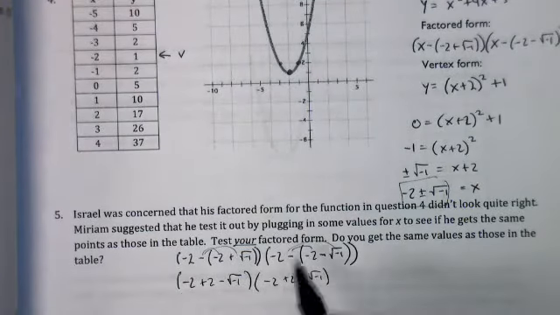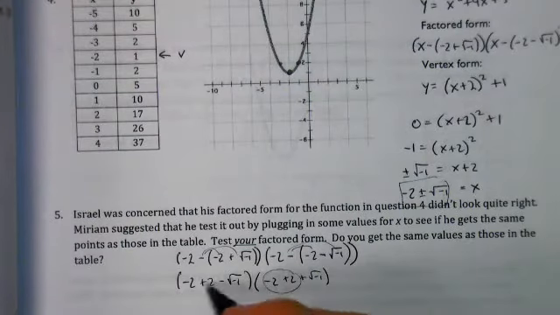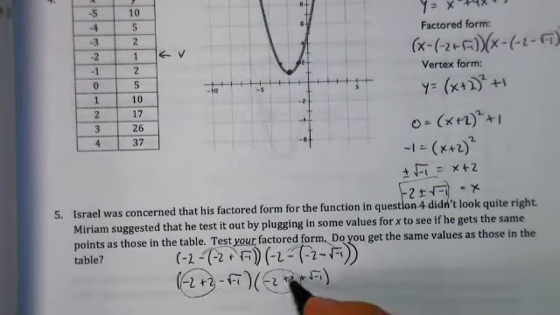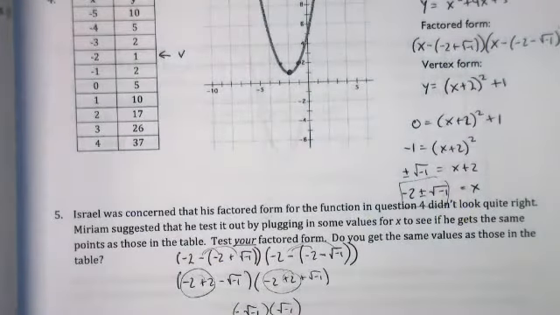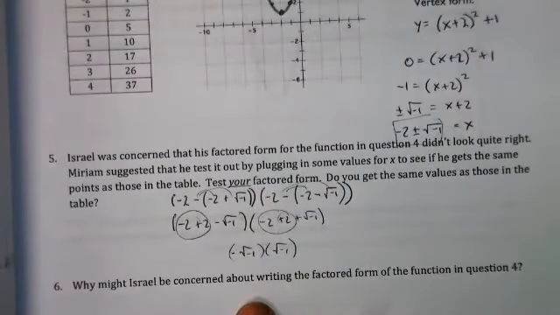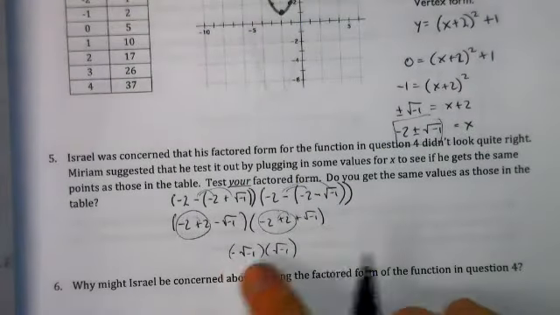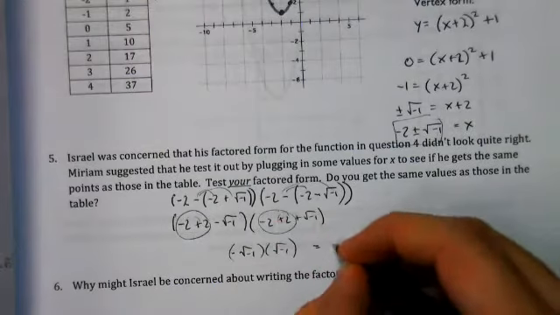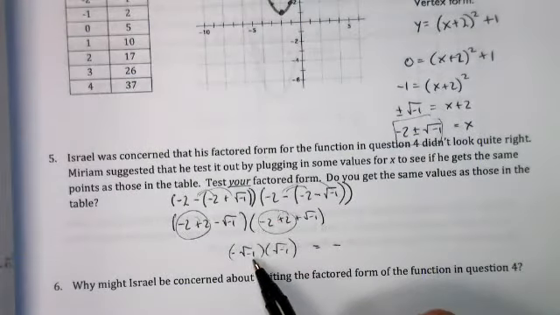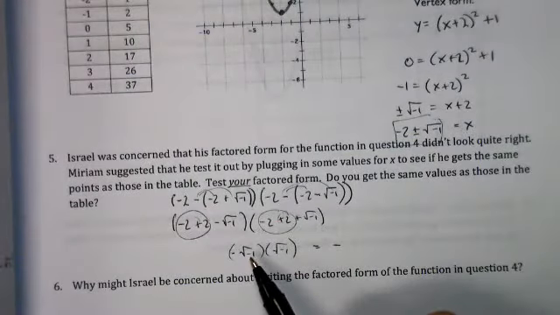If I add these together, that's going to be 0. That's going to be 0. So I get negative square root of -1 and positive square root of -1. Well, okay, negative times positive is negative. And the square root of -1, we don't know what that is. There's not a number for that.